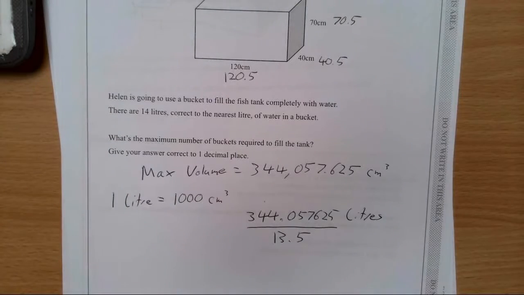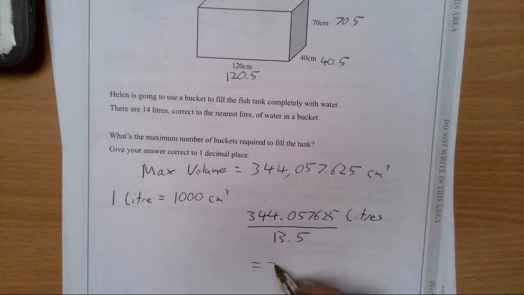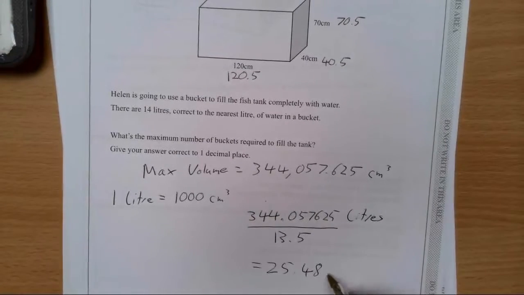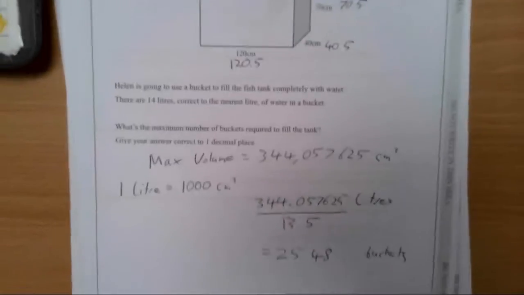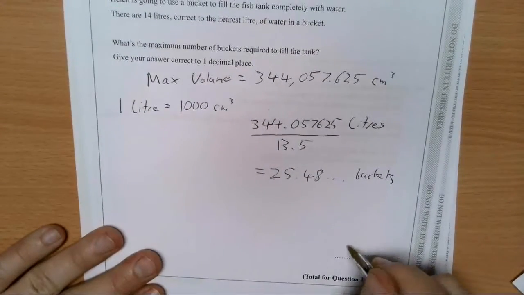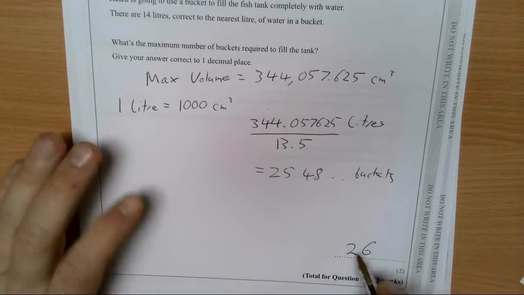344.057625 divided by 13.5 is equal to 25.48, etc. buckets. Now, I am therefore going to need 26 buckets altogether, because the 25th isn't enough. It's just been pointed out to me, although you need to actually tip 26 buckets, wouldn't you?